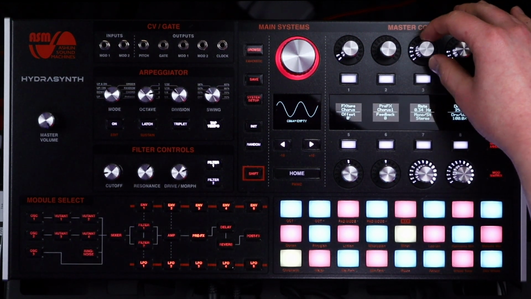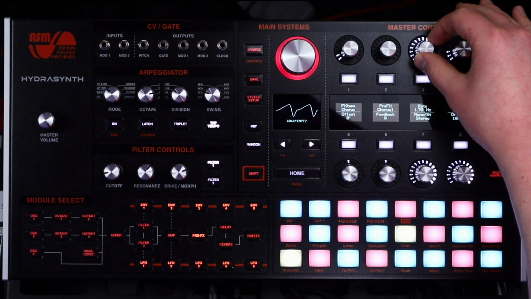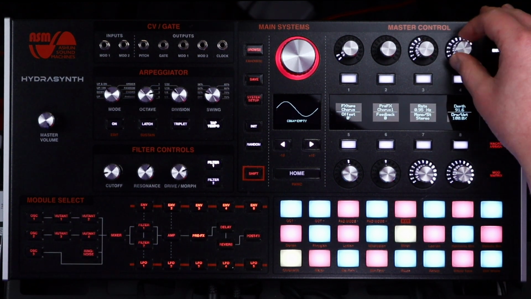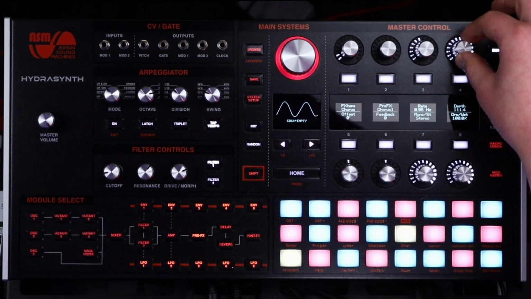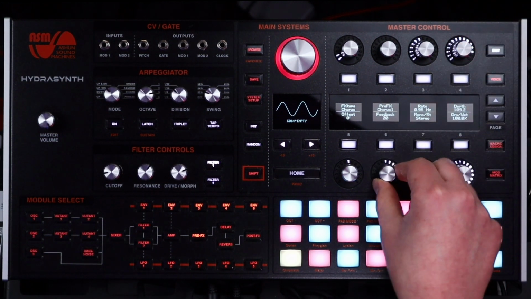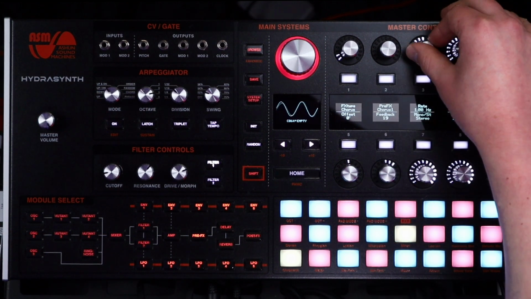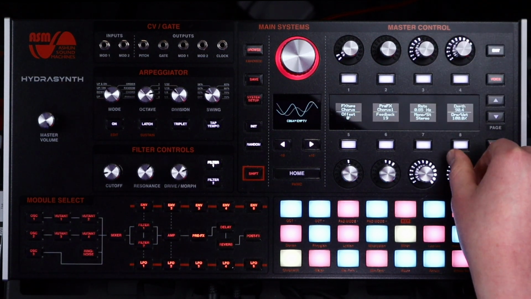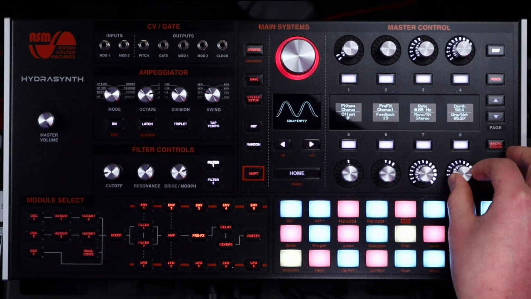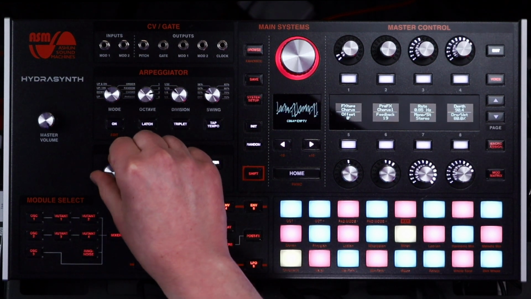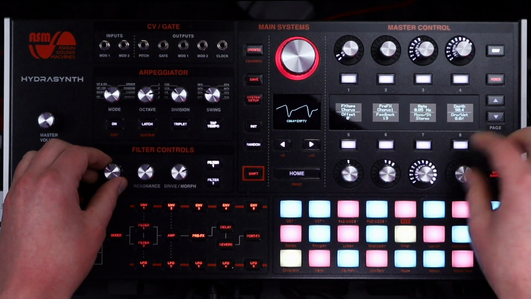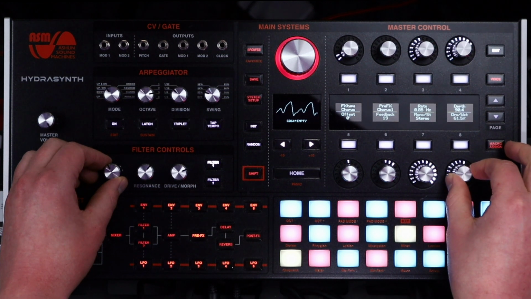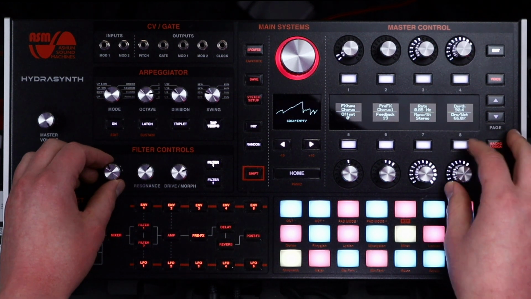So what I'm going to do, I kind of like that sound, quite high depth amount. That's quite a nice sound. I'm just going to bring this back, put it around, yeah, maybe around there.